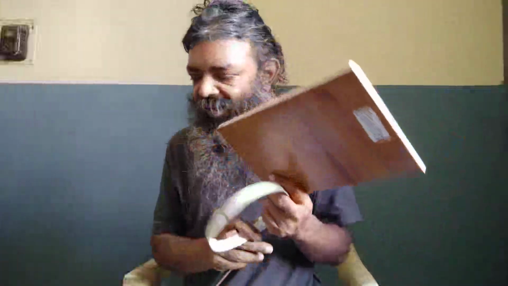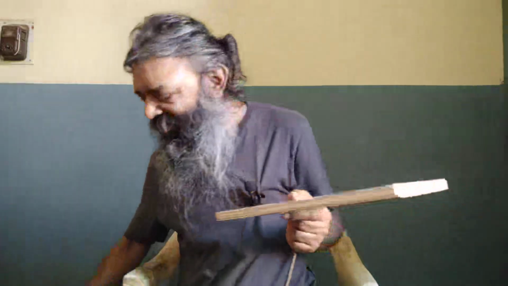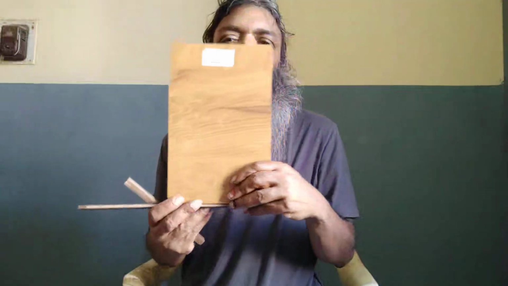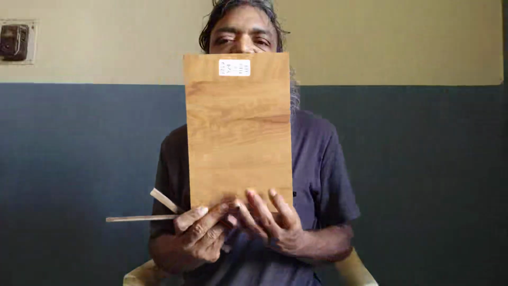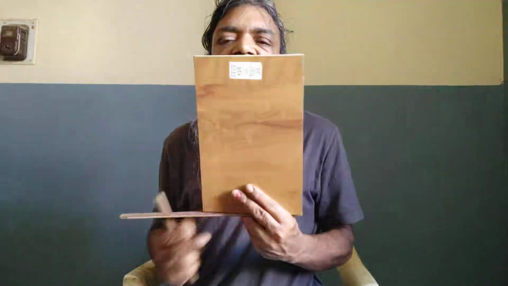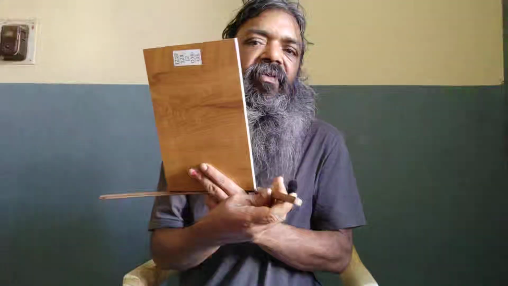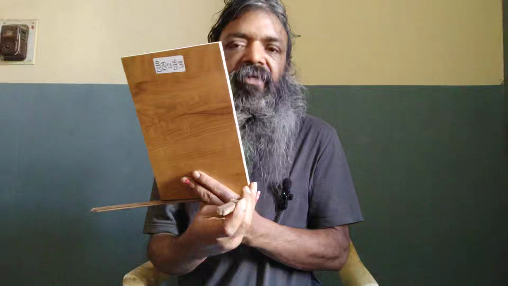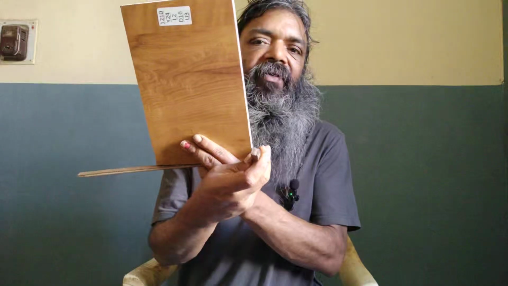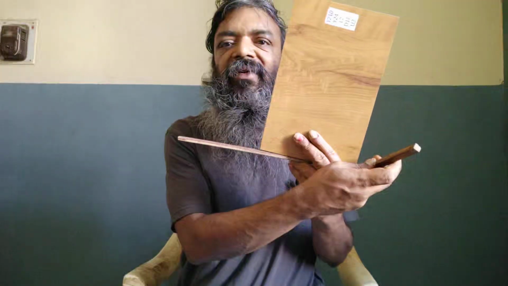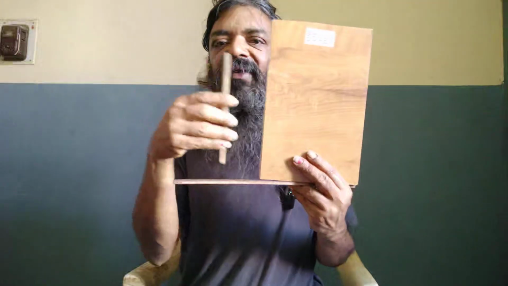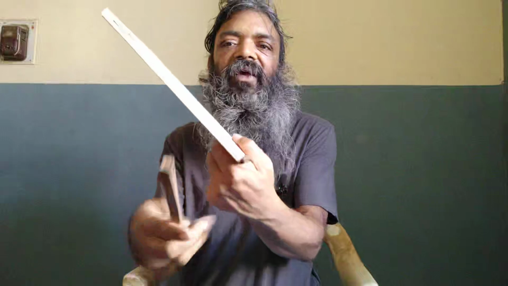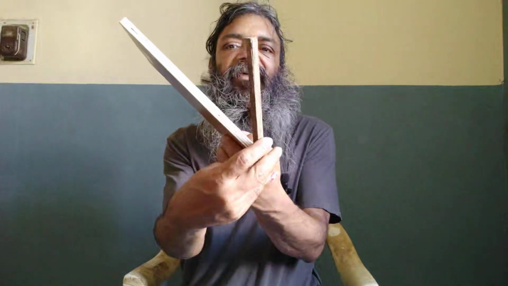Now, someone has to watch very clearly. Consider this is the x-axis, and this is the y-axis. Then this is the z-axis, perpendicular from the origin.